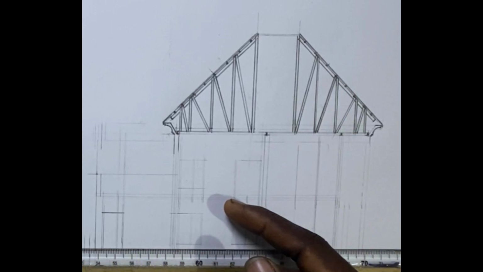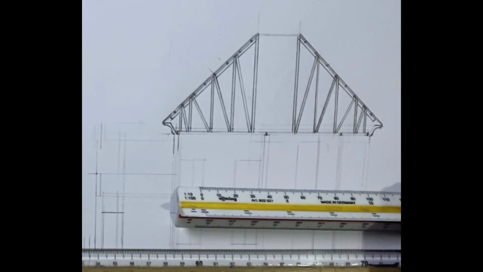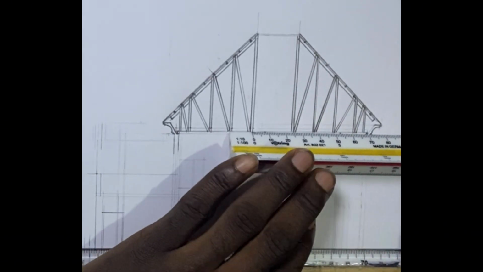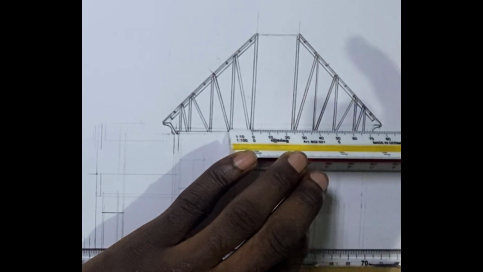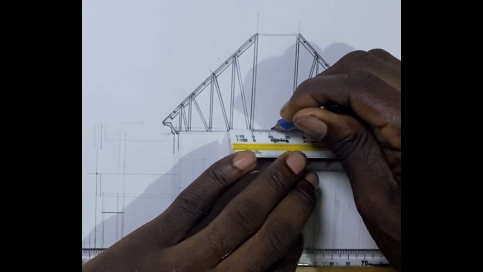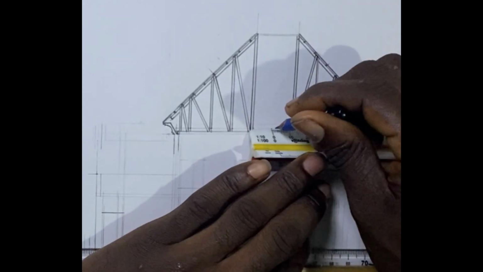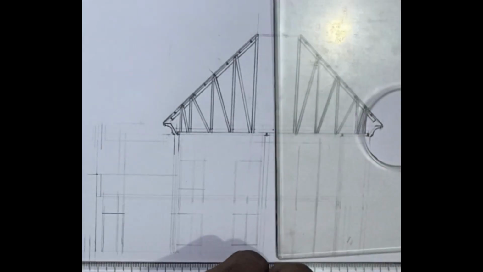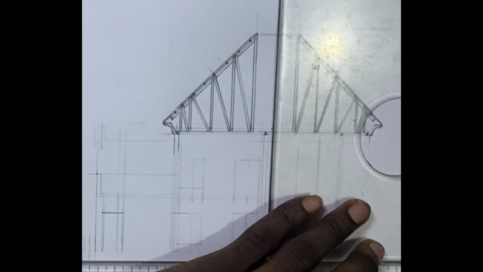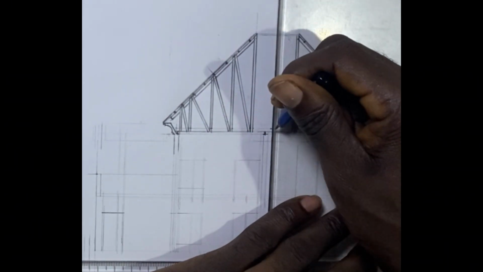King posts are placed 1200 center to center also. So we take our measurements of 1200 center to center. And right here is actually the same as 1200, so we have just one at the center.